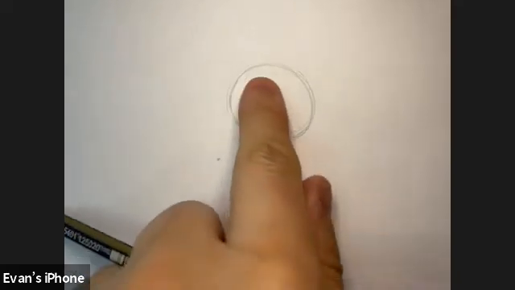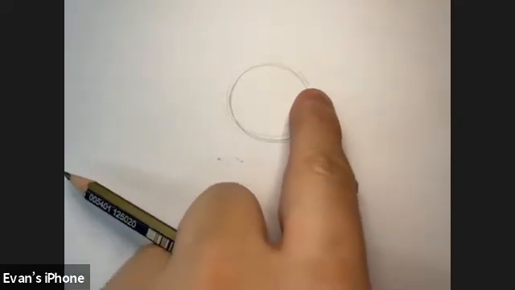Okay, so I'm drawing a circle for this phoenix. Thank you, Janisha. And that's going to be the head where the eye is. Then we'll draw the beak coming off the side.